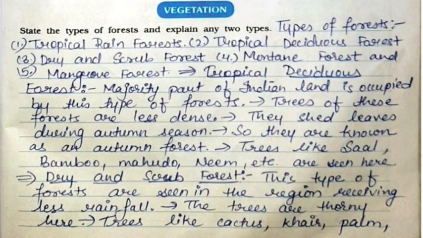About tropical deciduous forest, the majority part of Indian land is occupied by this type of forest. Trees of these forests are less dense. They shed leaves during autumn season, so they are known as autumn forest. Trees like sal, bamboo, mahudo, neem, etc. are seen here. Now about dry and scrub forest.